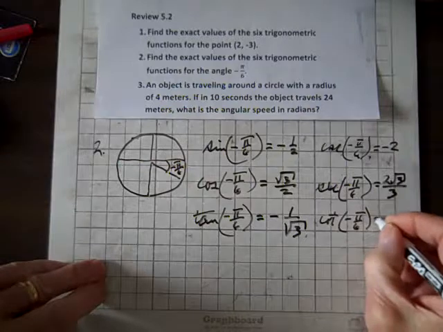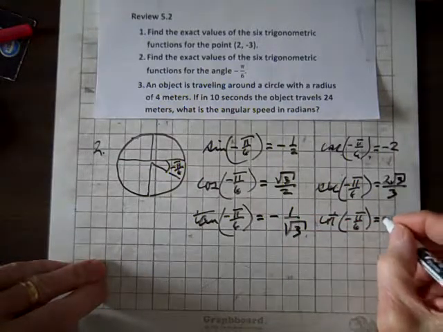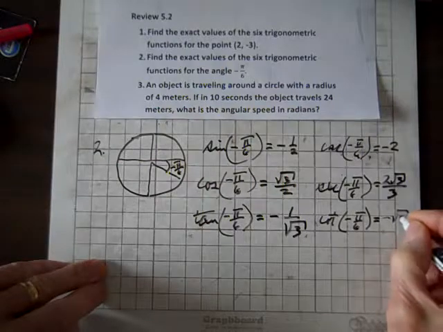And finally, the reciprocal of negative 1 over root 3, which is negative root 3.